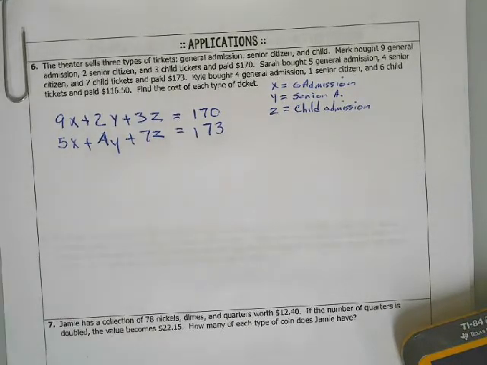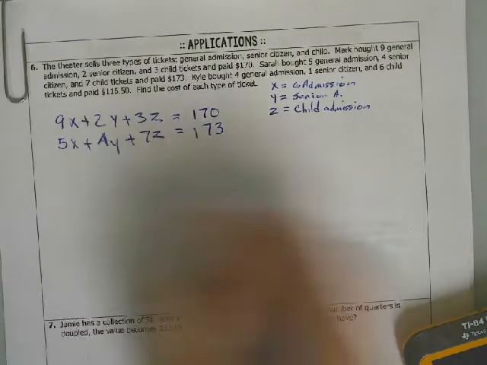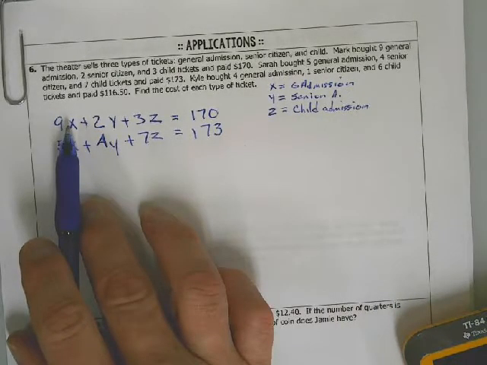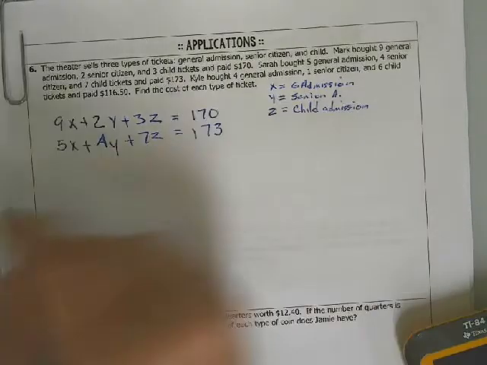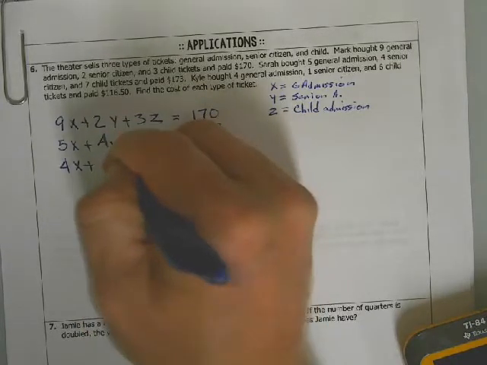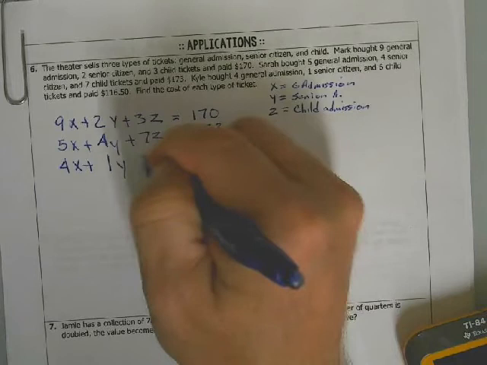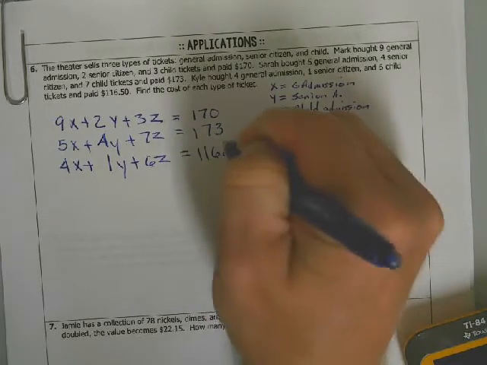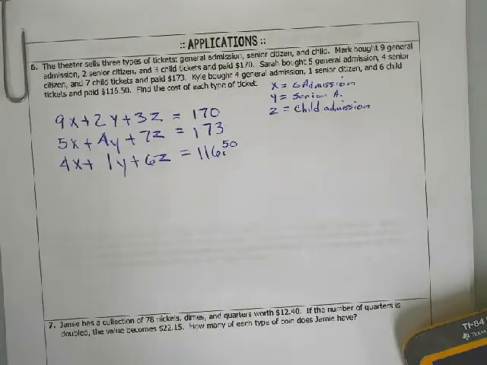So, I'm going to either combine these using elimination, which means I'd need another equation, sorry. Kyle bought 4 general admission, 1 senior, and 6 child tickets, and paid $116.50. So, if you have 3 variables, you have to come up with 3 equations to solve for 3 variables, 3 different equations.